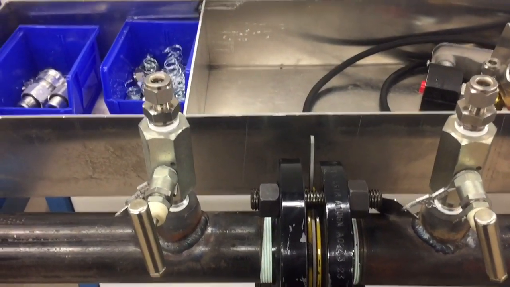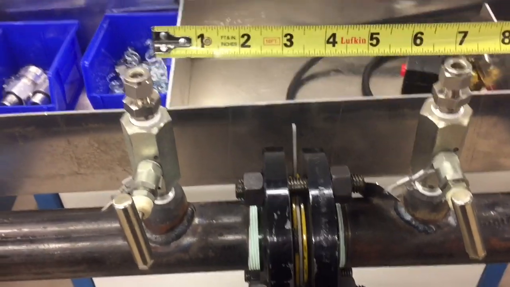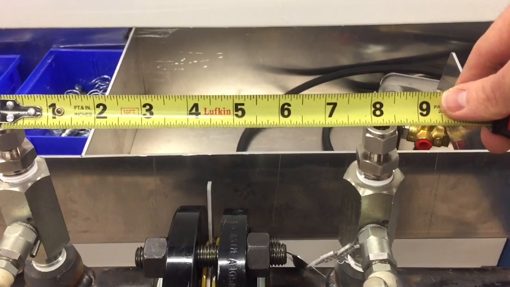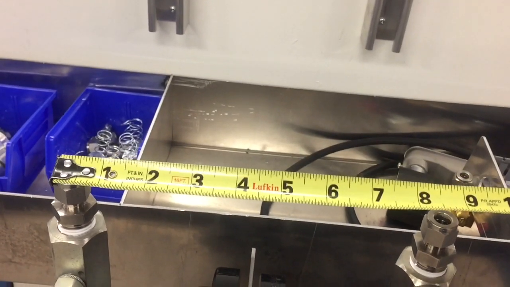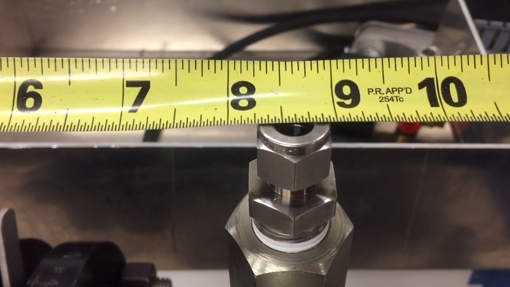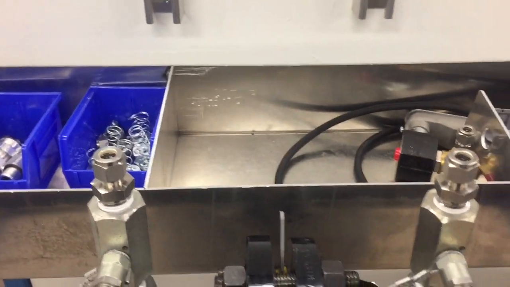So I measured this at 8 1/4 inches. I'll just show you how I did that. We could place the tape right in the center of the fitting and go over, and you can see the center is about 8 1/4. Another way to do it is to measure outside to outside, from the outside of the fitting to the outside of the nut on the other fitting, and you can see it's 8 1/4 inches between those two. So we have that measurement.